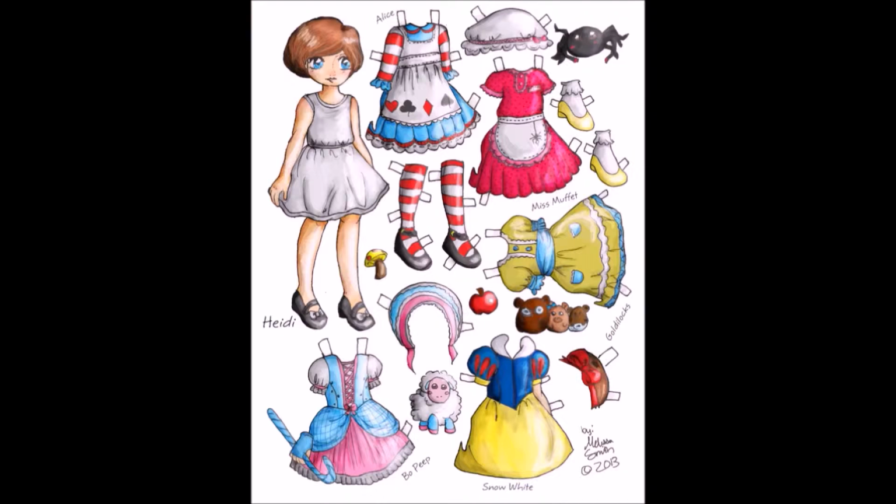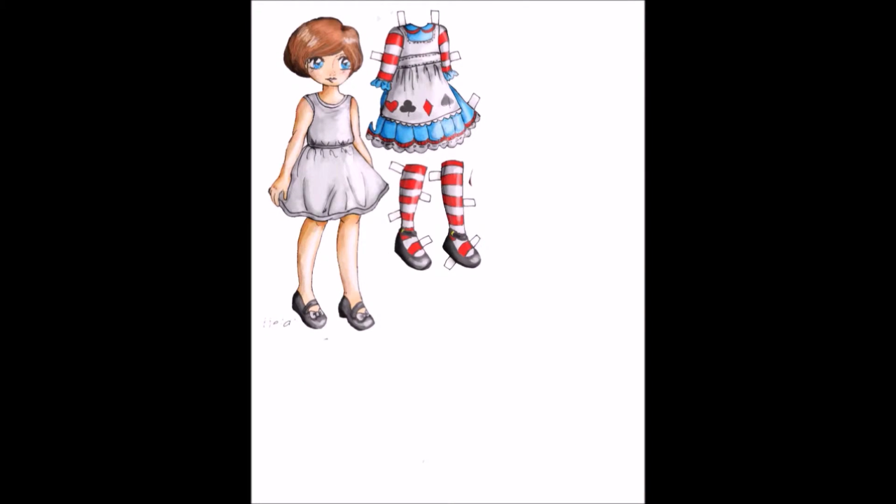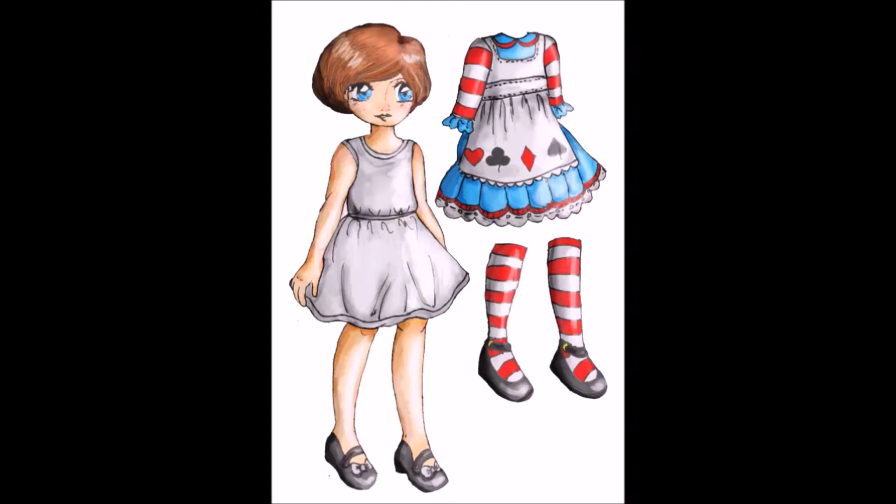Here is a page for some storybook characters. I will be using the Alice characters in this demo. Here, I have erased everything from the paper doll sheet except for the Alice character and her supporting props. Here, I've used Photoshop to clean up the drawing a little more and remove the tabs.